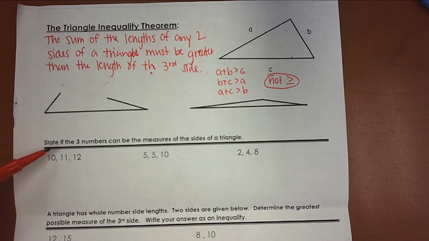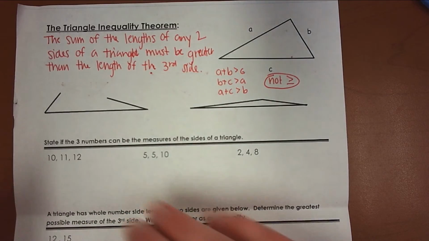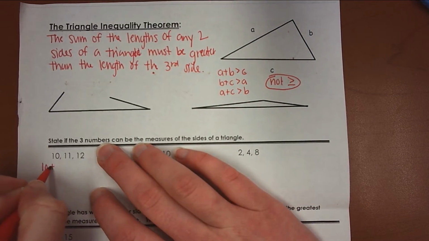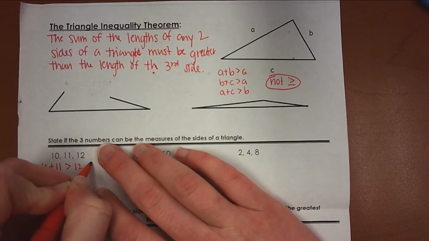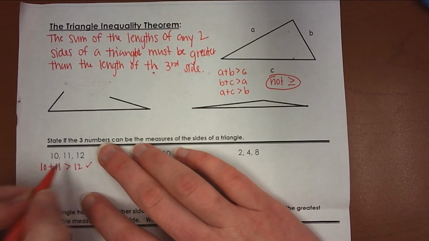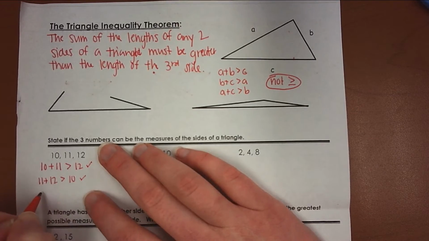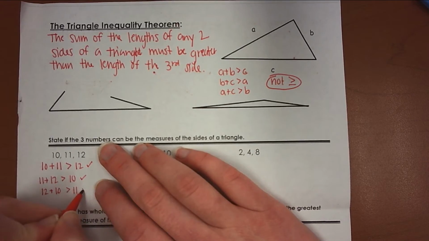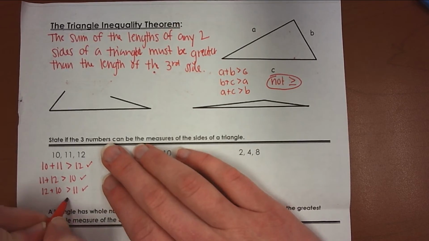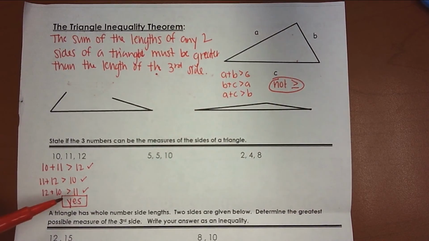So now it says, state if the three numbers can be the measures of sides of a triangle. We're going to add 10 plus 11, and we want to know, is that greater than 12? It is. We also could say, is 11 plus 12 greater than 10? It is. And 12 plus 10 is 22. Is that greater than 11? It is. And so are these possible? Yes.